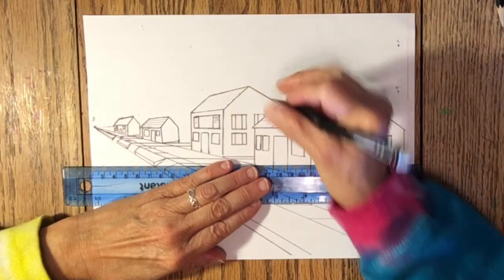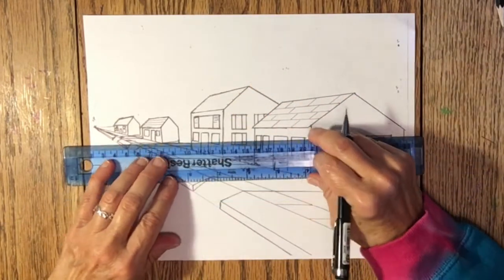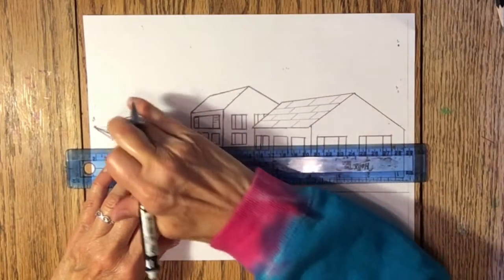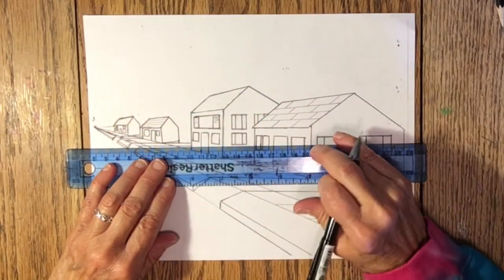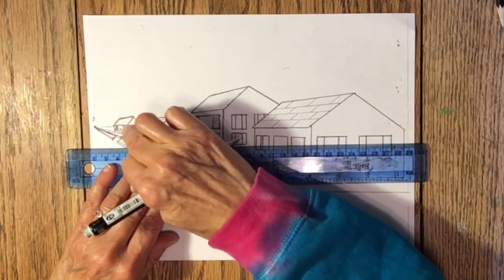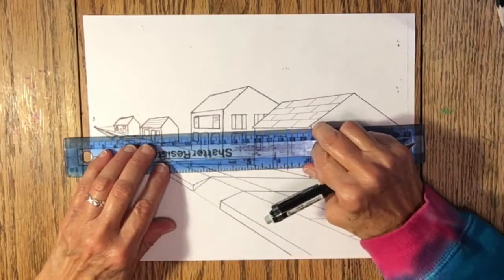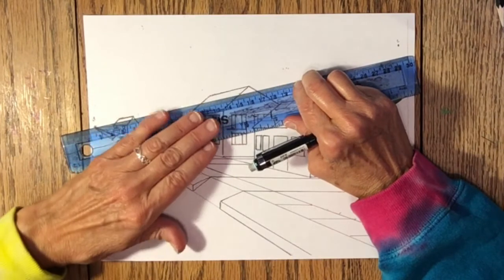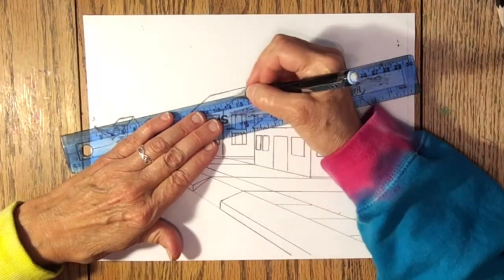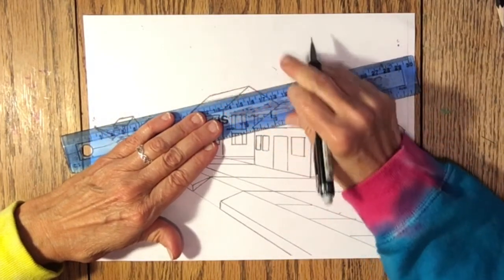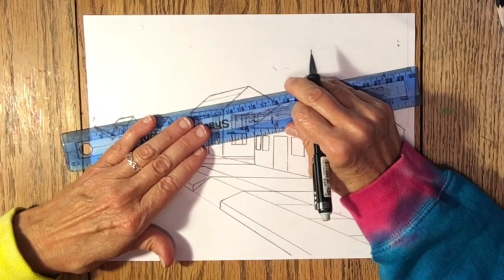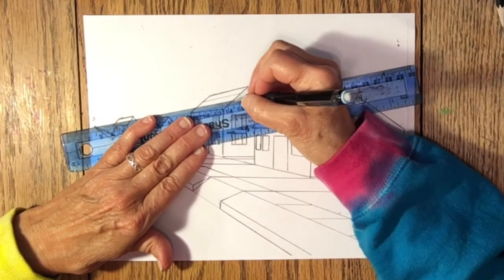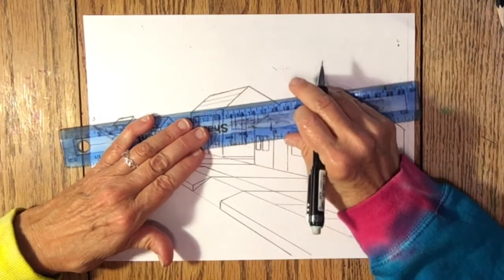Okay, now for the second story house, I'll do the same thing. Mark off where the shingles are going to be. And I won't do this one and this one at the same time like I did these two, because this one's in a little bit of a different proportion. So I'll do that one separate. So anyway, line this up with a vanishing point, and then just draw, and then line it up again. And again.